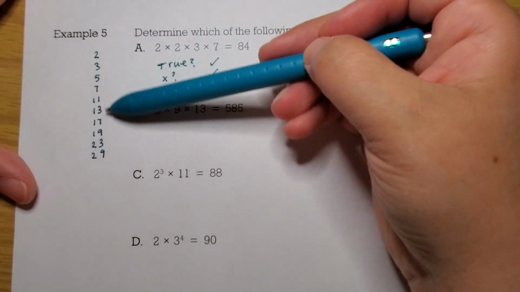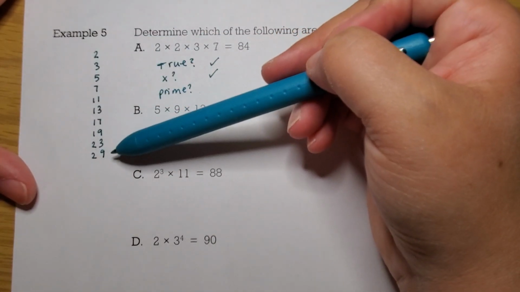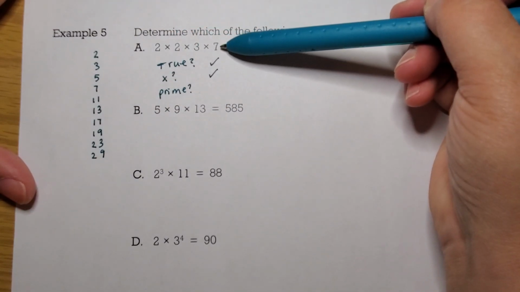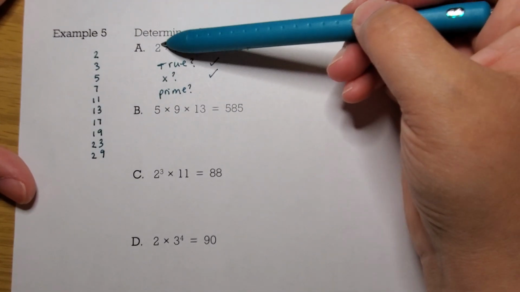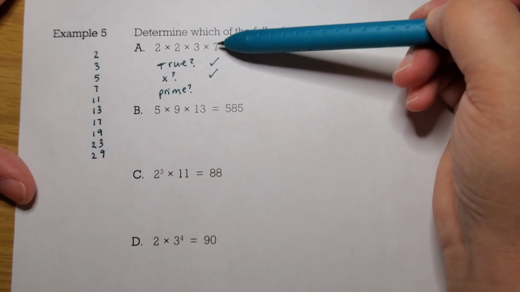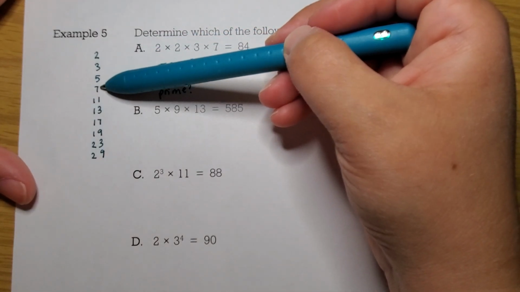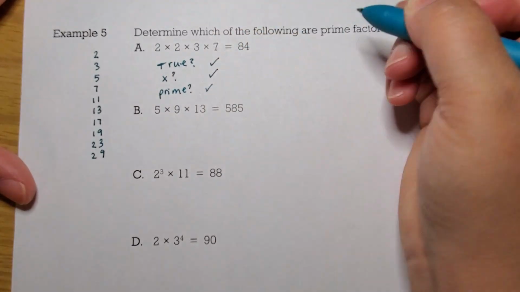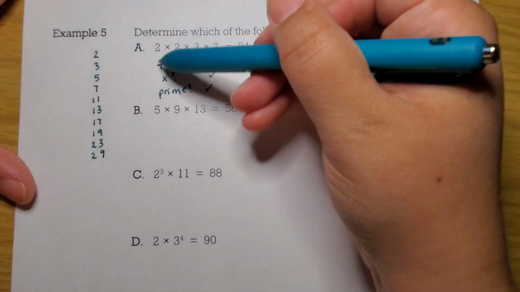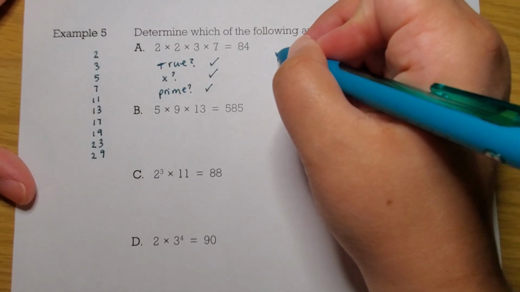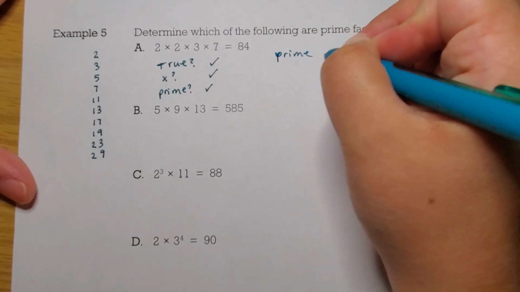So these are all of the prime numbers that are less than 30. So we can use that as our check to see if these are all primes. So we have 2, 2, 3, and 7. 2, 3, and 7 are all prime numbers. So since this expression passed our check, this one is a prime factorization.